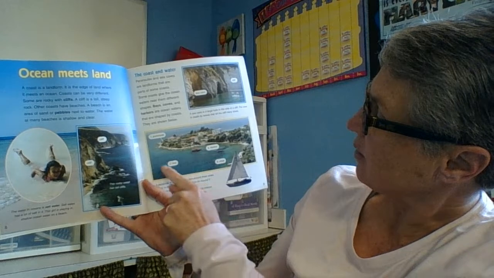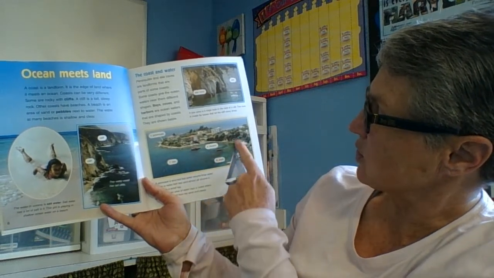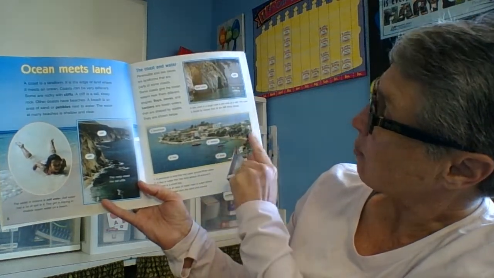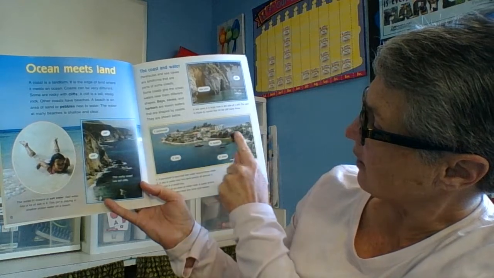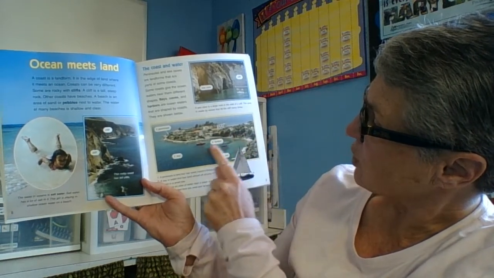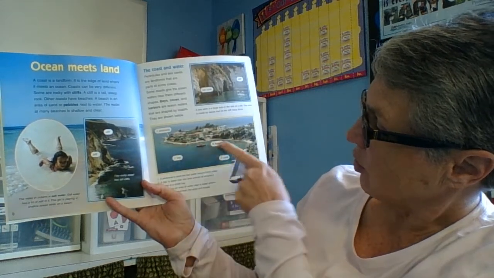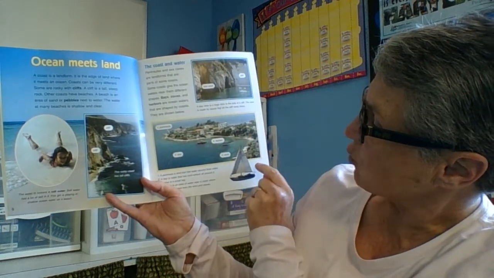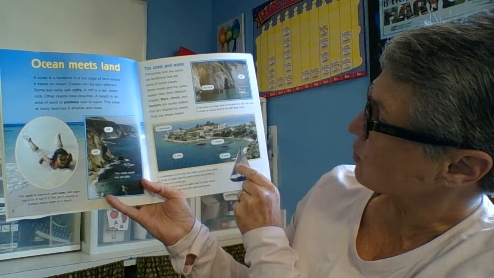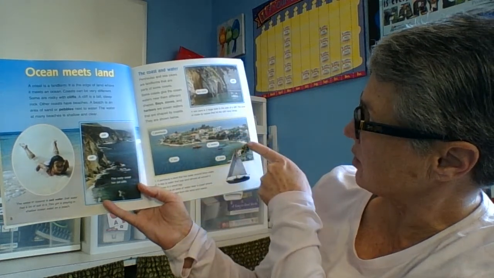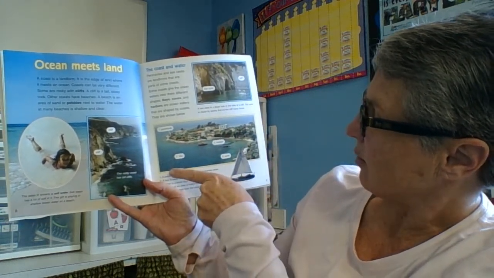Here's the bay. Here's the harbor, and here's the cove. A peninsula is land that has water around three sides. 1, 2, 3. A bay is water that has land almost around it. 1, 2, and 3.